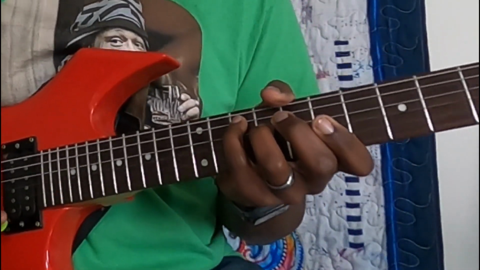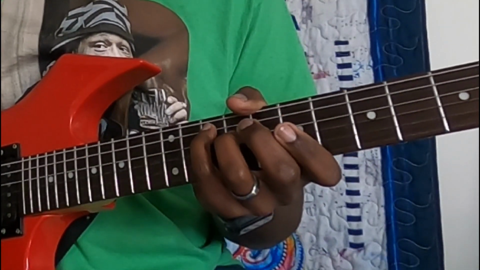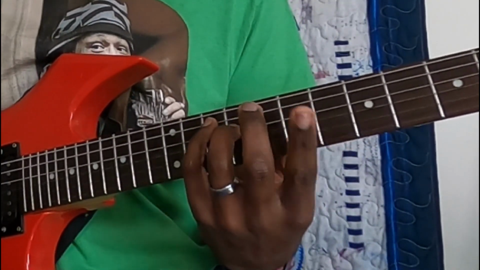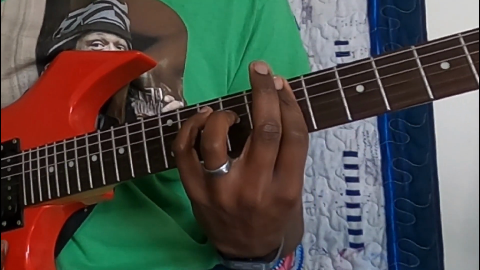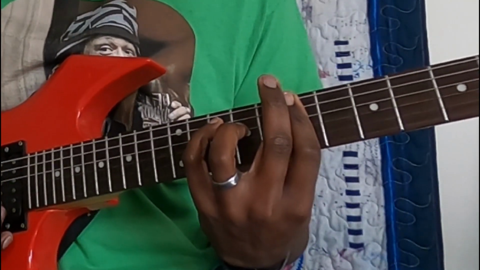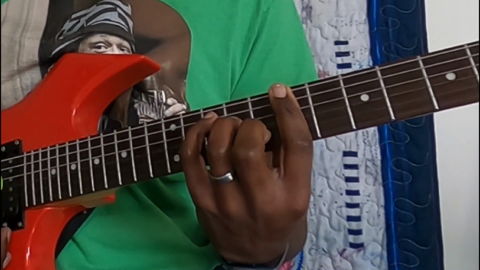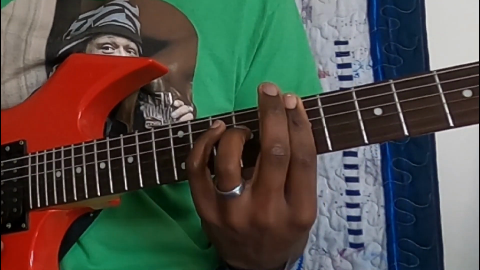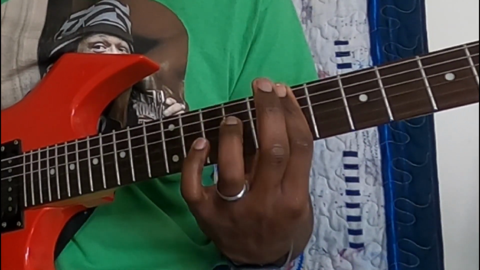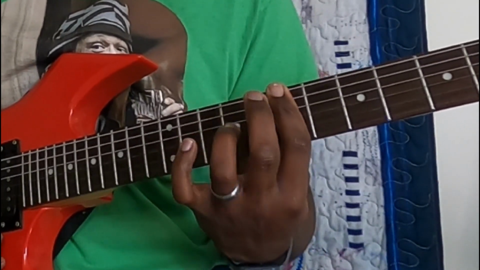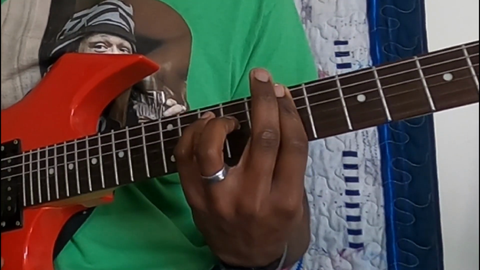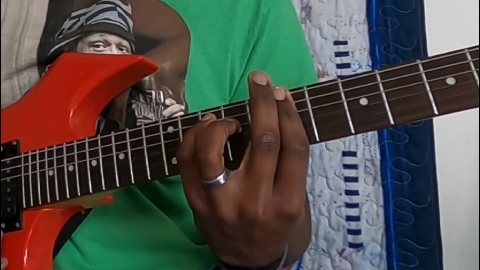Now, one thing I will say with the major 7 chords, some of the shapes can be a little odd to play at times. For this song specifically, I really like this shape here. I guess you would consider this a C shape. So I am barring the 7th fret here, and then I have my ring finger on the 9th fret of the D, and my pinky is on the 10th of the A. And that is a G major 7.